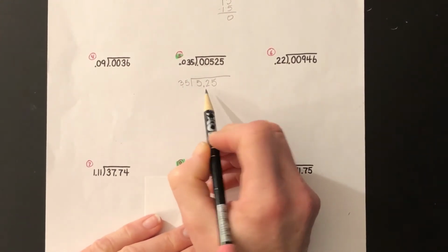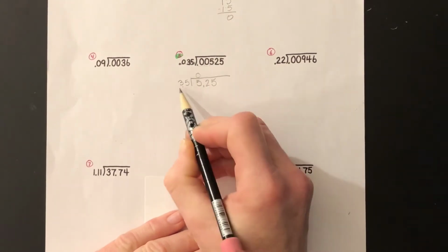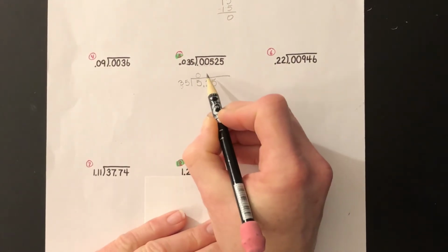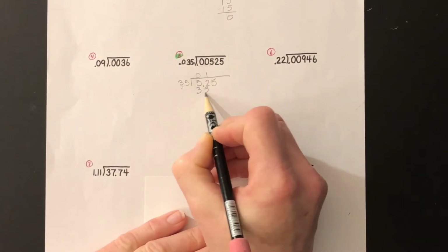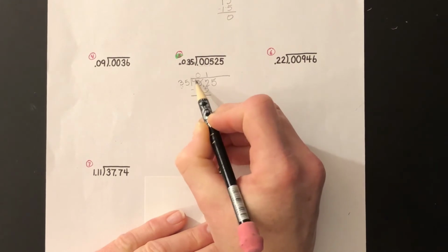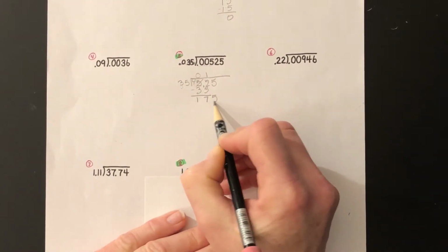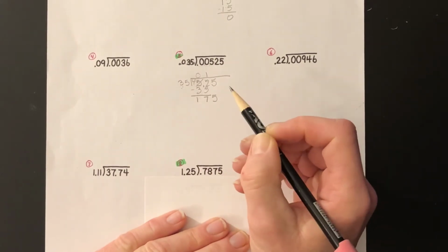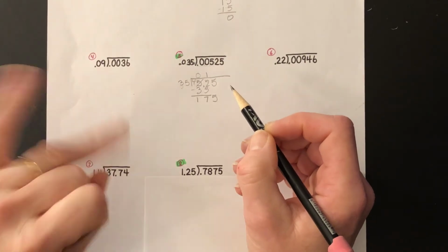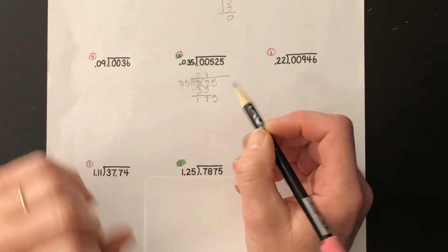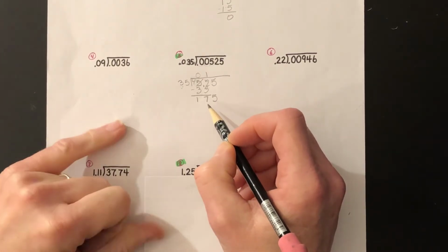This number is significantly bigger than this one. 35 does not go into 5. It goes into 52 one time. 1 times 35. I subtract. 7. Bring down the 5. Let me think. There are 33. Okay. 33 goes into 100 3 times. 33, 66.